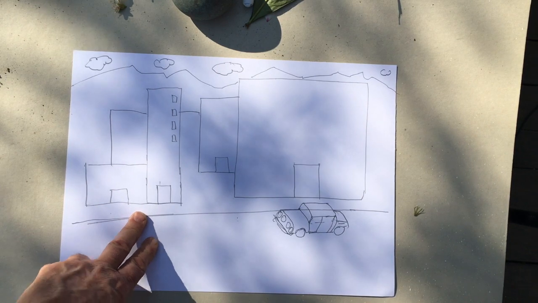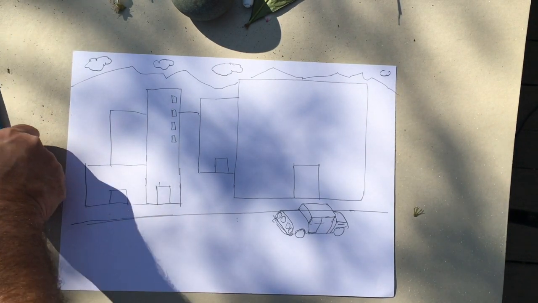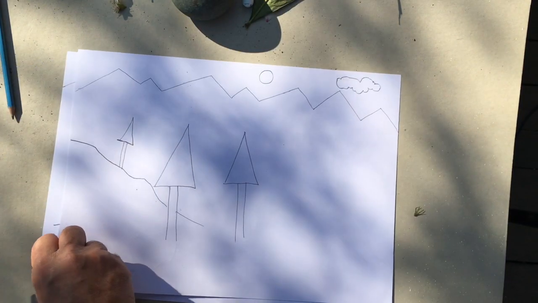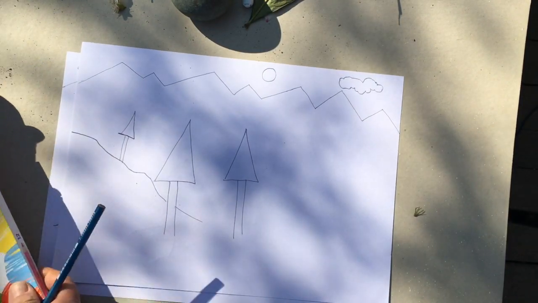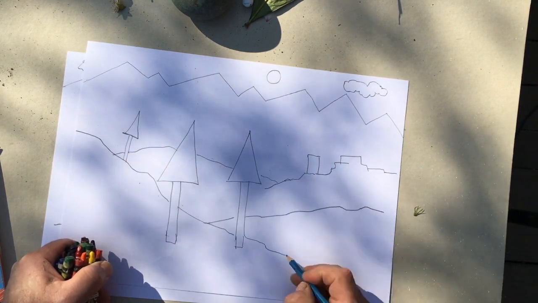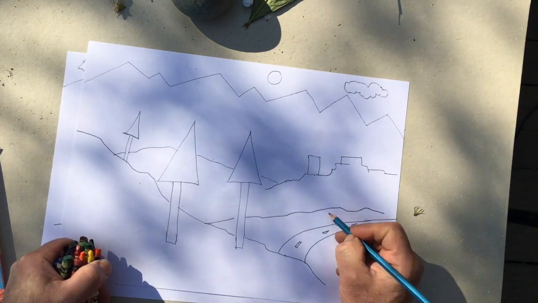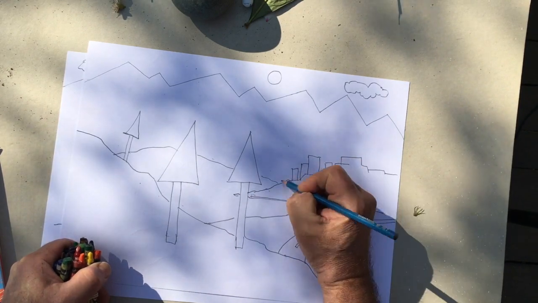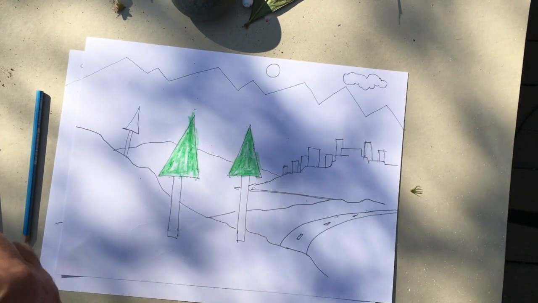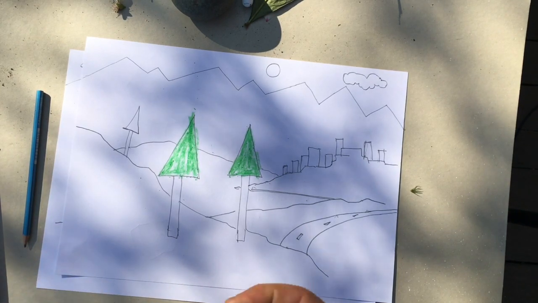And then what do we do with this? We will color it. I can color my picture with color pencils or markers or crayons. You can use all the shapes you know.